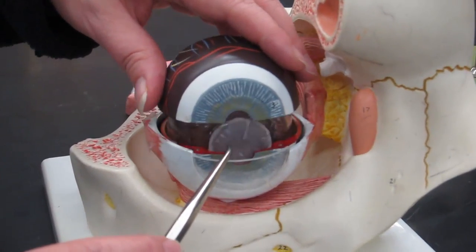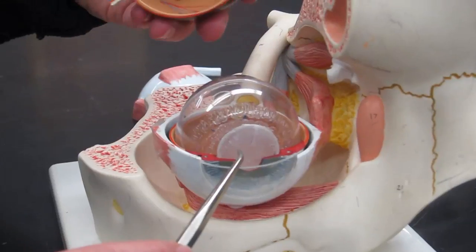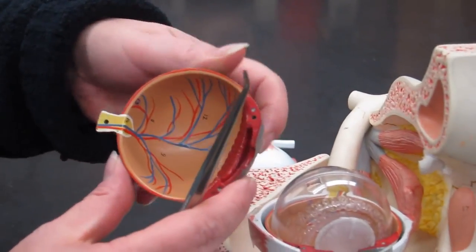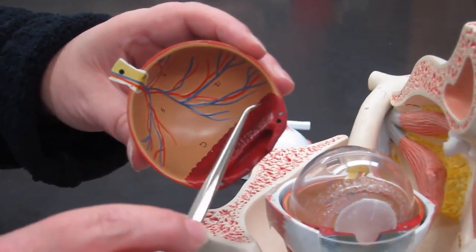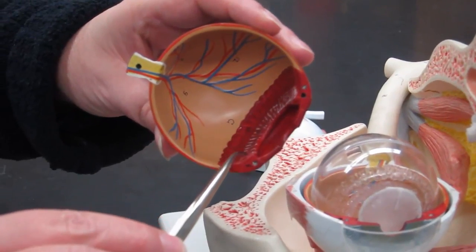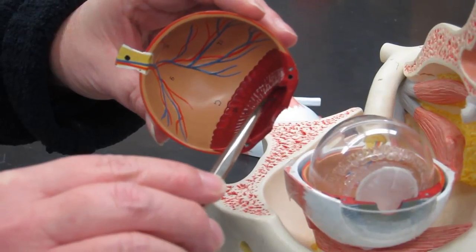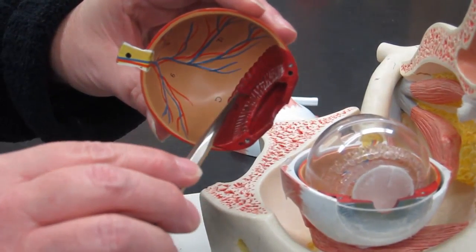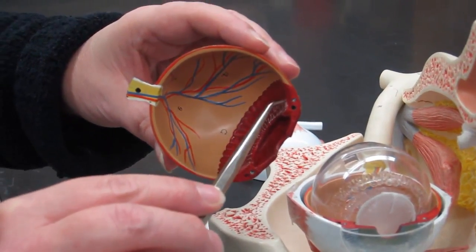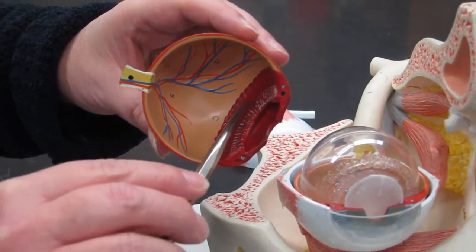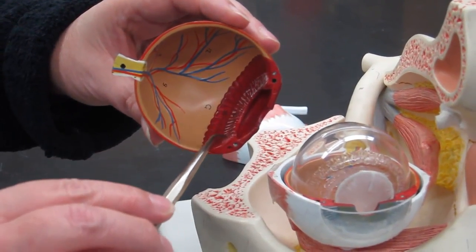Let's open up again. And when we turn this piece over, we can see the internal area here. This is the posterior part of the iris. Okay, and then we can see this area here. And much of this is composed of the ciliary bodies.